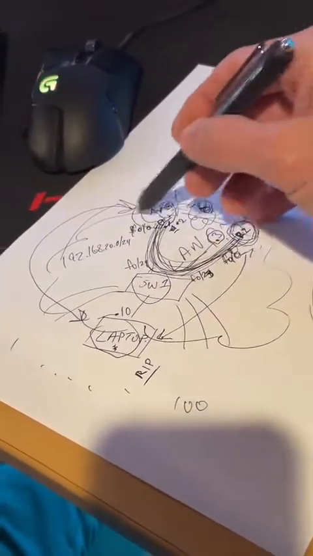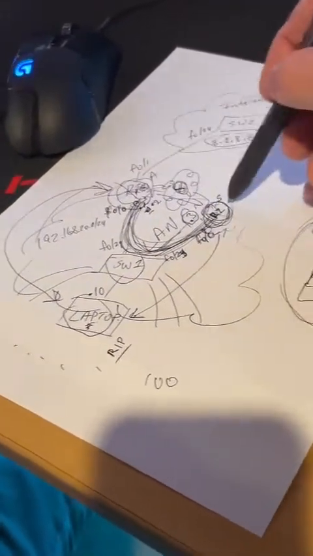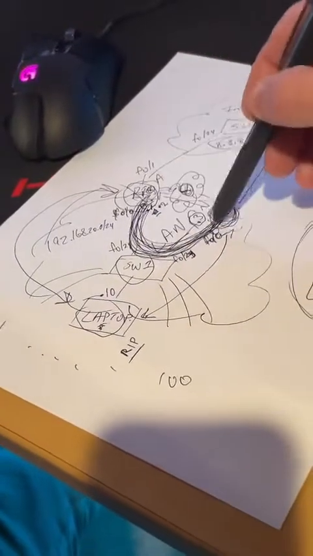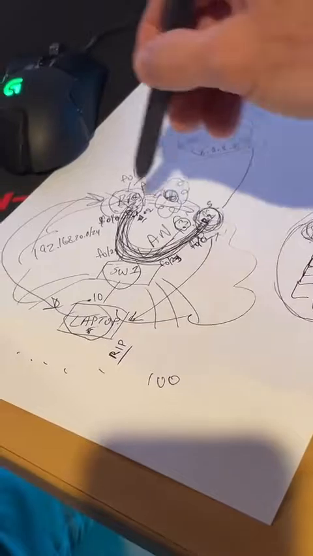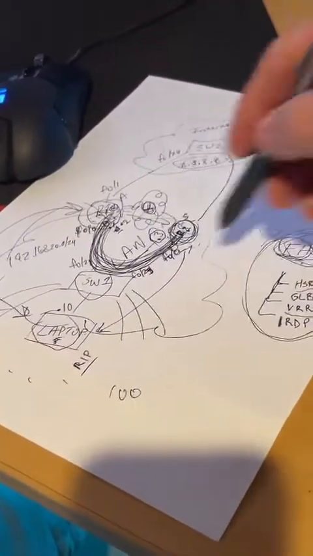Well, if the default gateway goes down, then the computer can no longer talk to the internet. So we've set up another router, and then these two routers will communicate with a first hop redundancy mechanism and decide which one is going to be the default gateway, so that if one of them goes down, the other one can take over, and we have what's known as first hop redundancy.